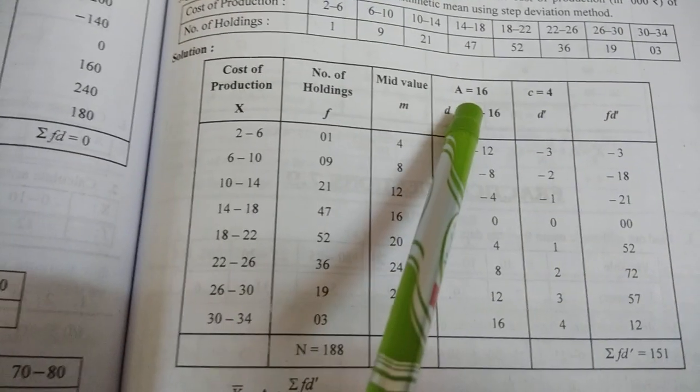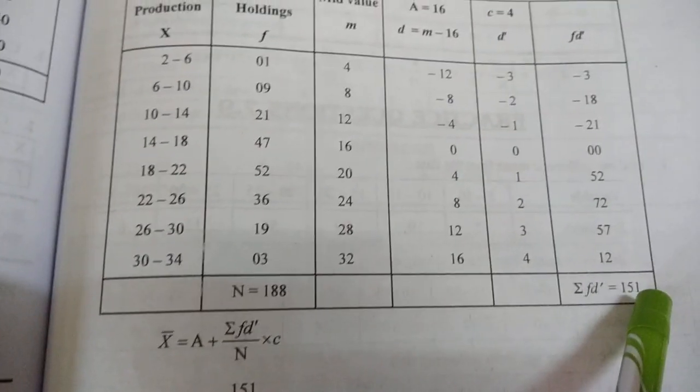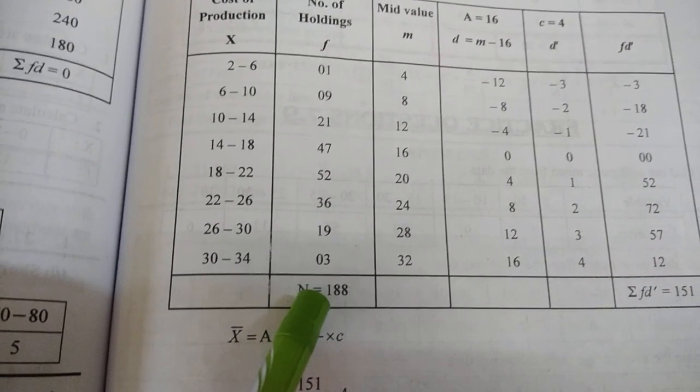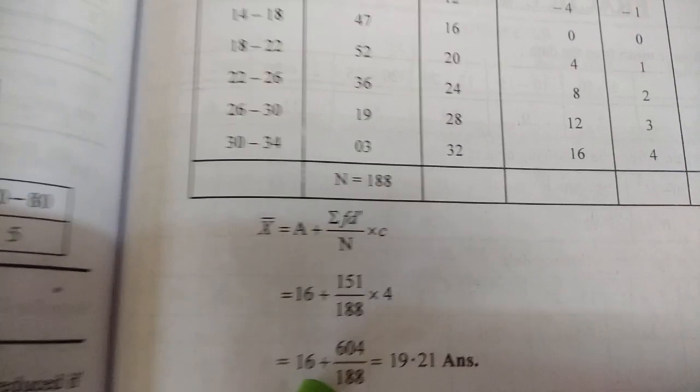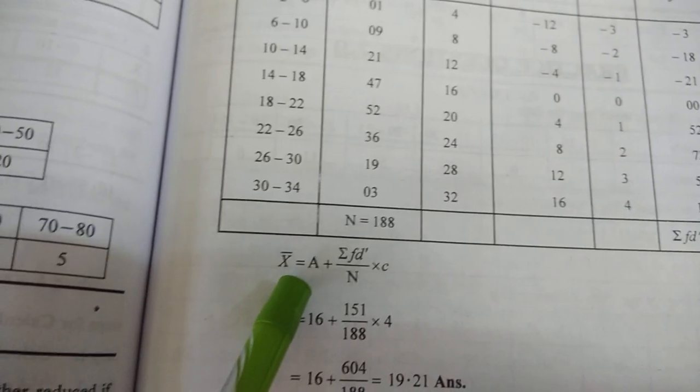A is the assumed mean, 16, and C is the common factor, 4. Summation of fd dash is 151. N means the total number of frequency, which is 188. After calculation we get 19.21 as the mean in continuous series.